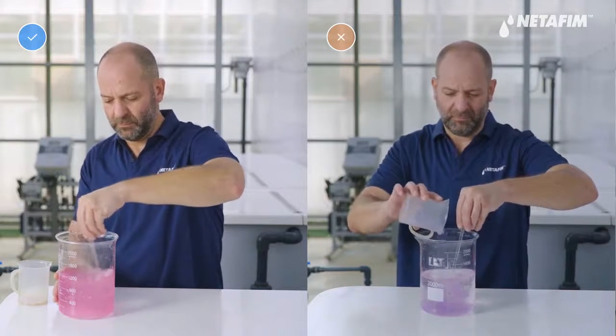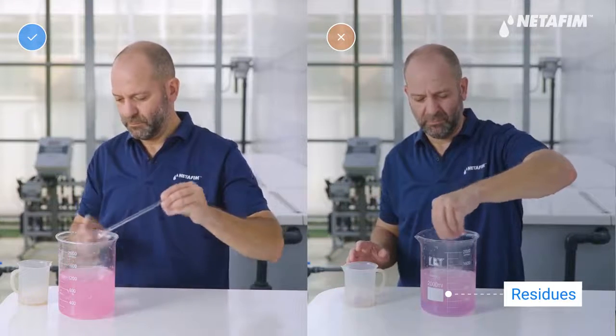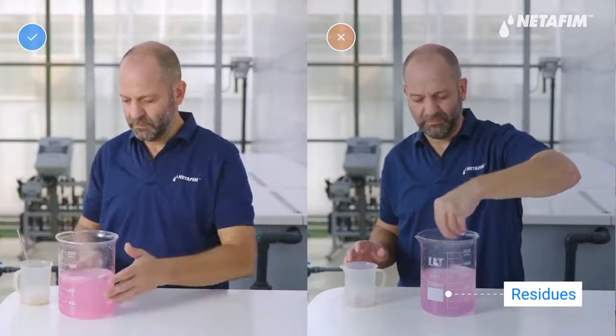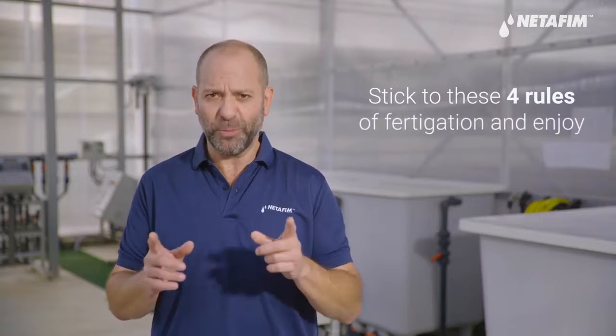If it does dissolve, wait for another 24 hours and observe. If it dissolves completely and there's still no residue, it means the mix is safe to use with the drip system. So, to make a long story short, if you're using Netafim's irrigation system for fertigation, you should stick to these 4 rules and you'll be able to enjoy the irrigation system's greatest advantage, providing your crops with the optimal conditions for growth.